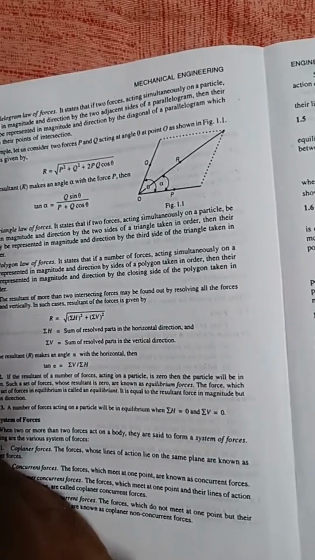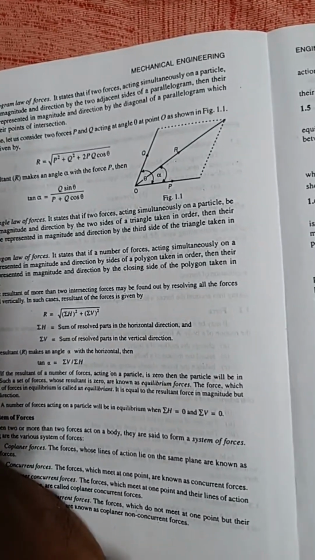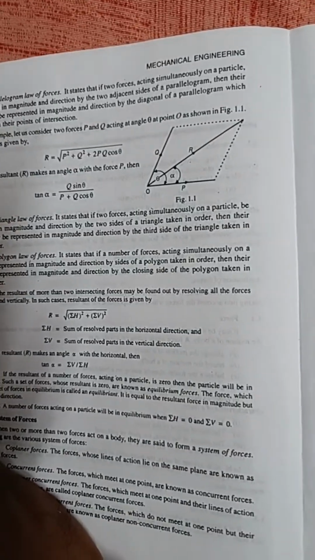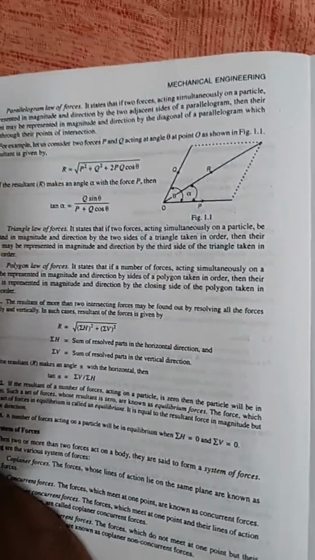Then tan alpha is equal to Q sin theta by P plus Q cos theta. Okay.